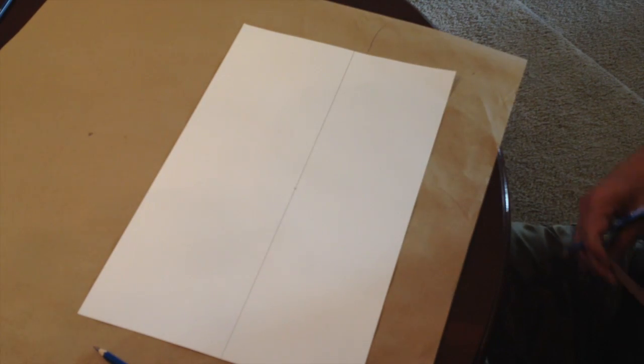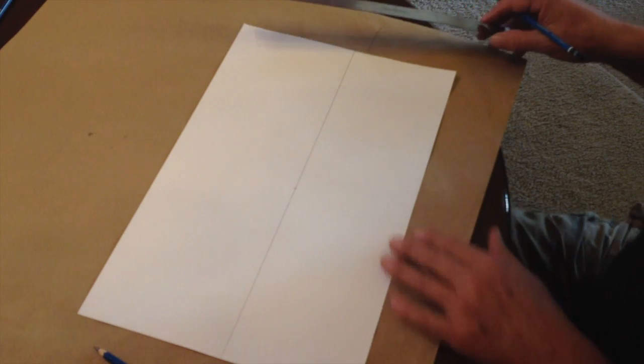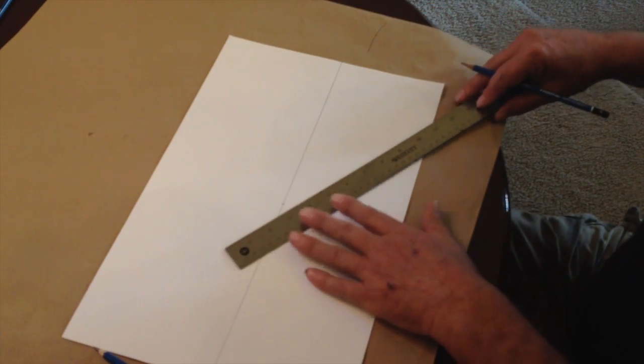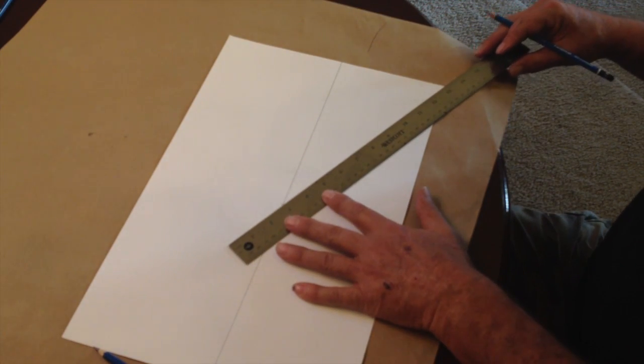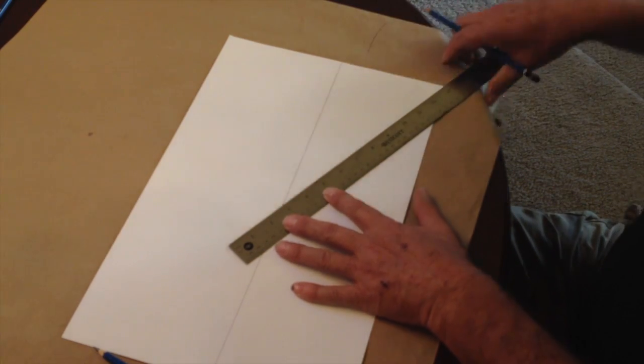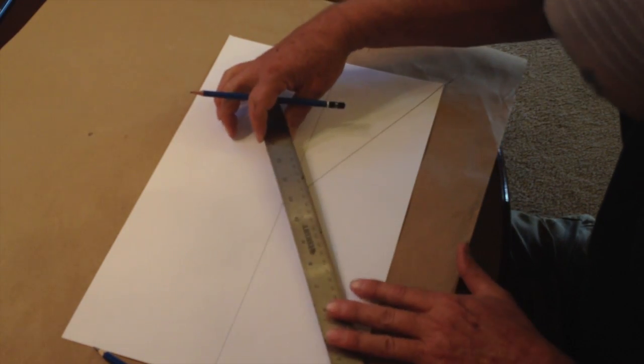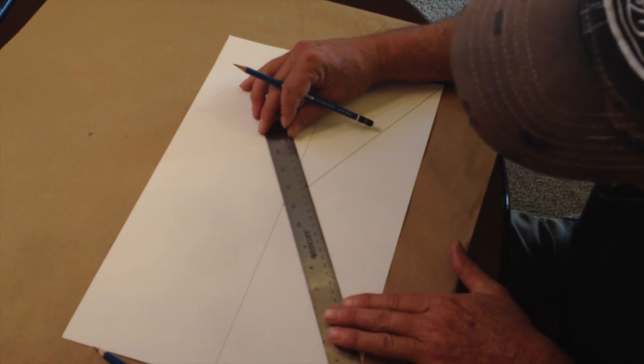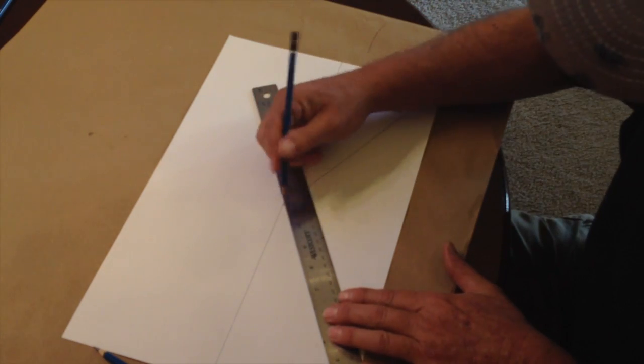Okay, the next step is to draw the road. To do the road, I'm going to go from the vanishing point to the corner of my paper, and then from the vanishing point to the opposite corner of my paper.